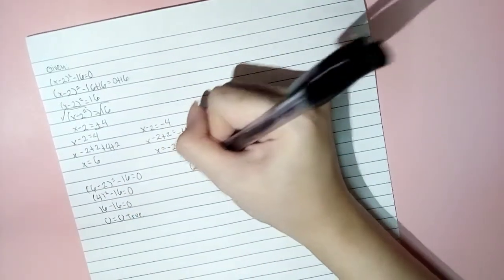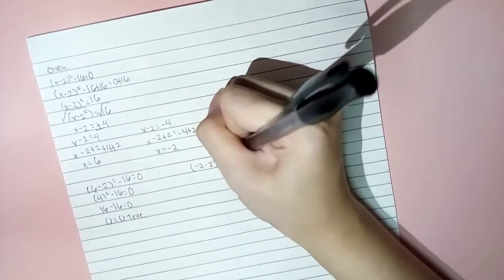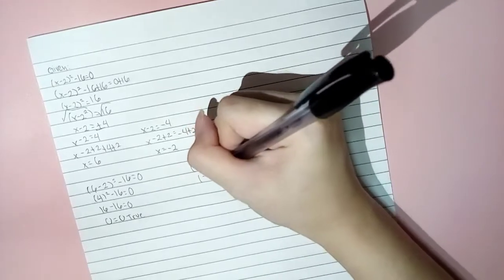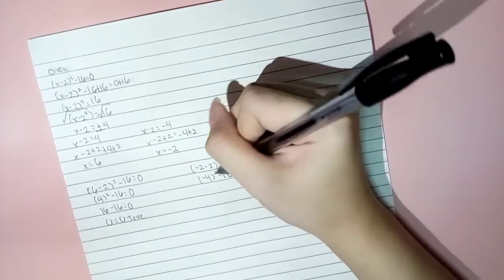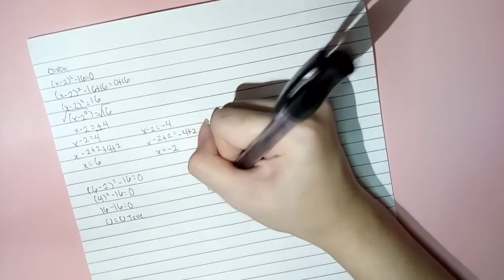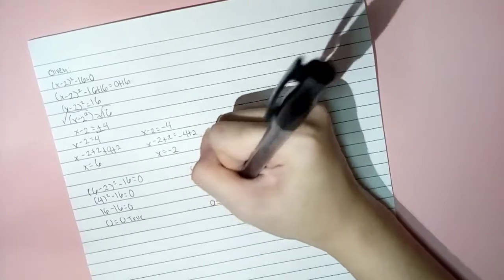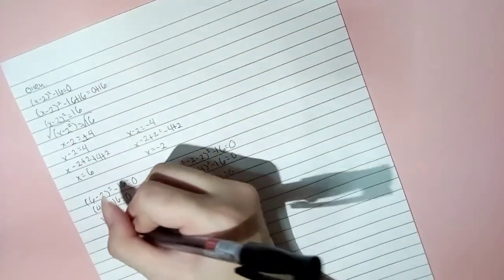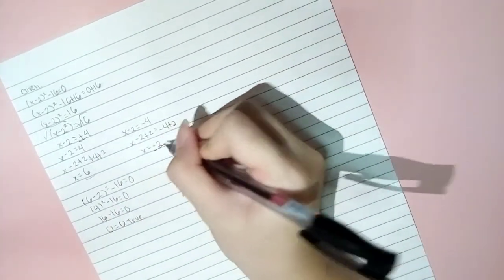On the other side will be (-2 - 2)² - 16 = 0, so that will be (-4)² - 16 = 0. So that will be 16 - 16 = 0 will be also 0 = 0, which means it's also true. So overall, the two solutions can be 6 or -2.